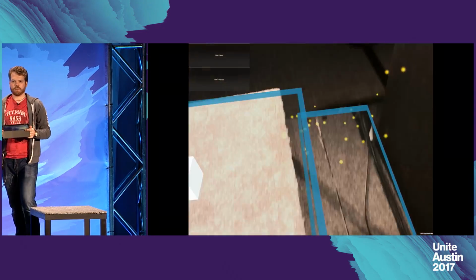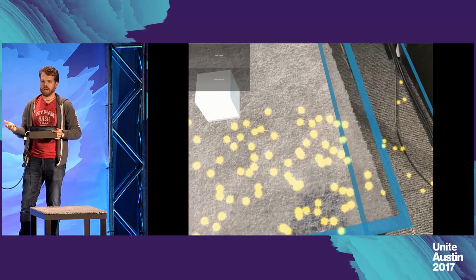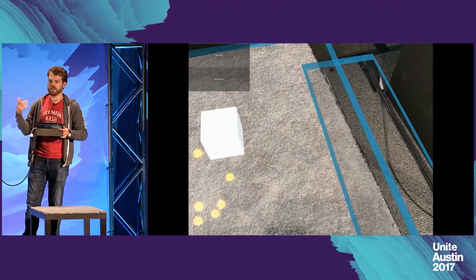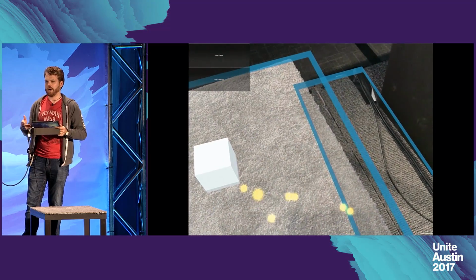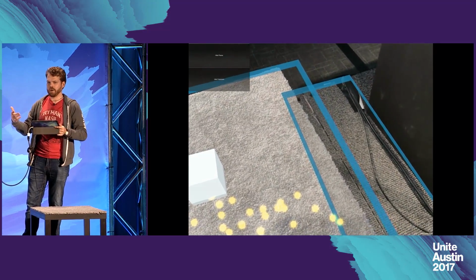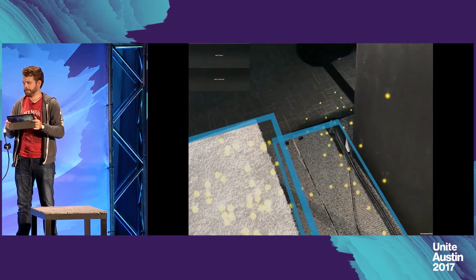We're going to show this a bit later, but both these SDKs also provide support for light estimation. So that's getting some idea of the amount of ambient light in the scene, which you can then use to shade your objects so that if you turn the lights down, they get dark. If you turn the lights up, they can get light again.